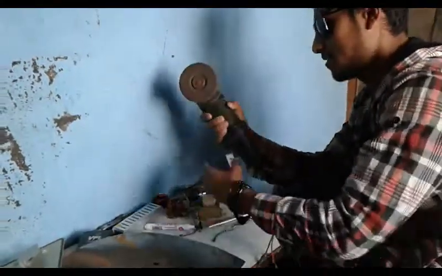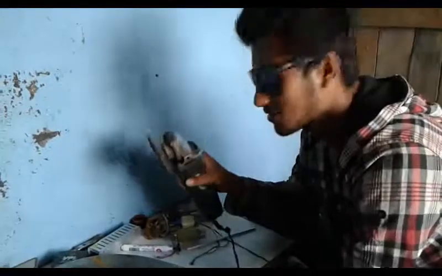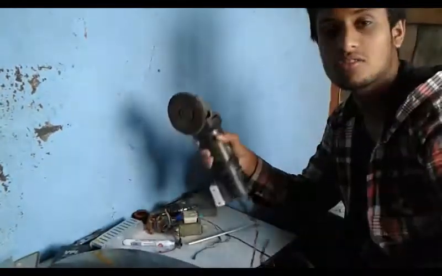This way you can use this type of grinder machine for sharpening different types of devices.